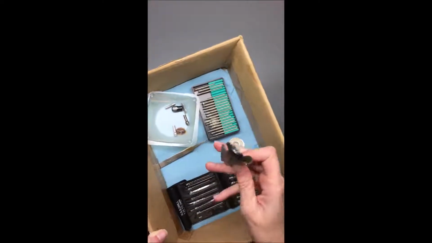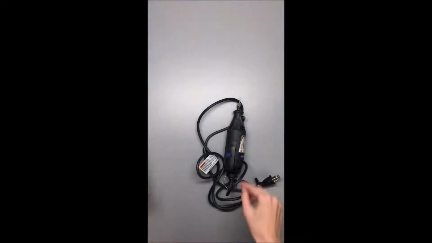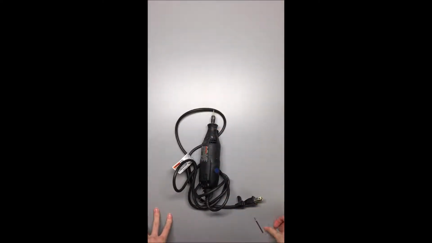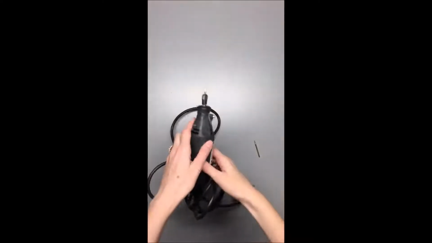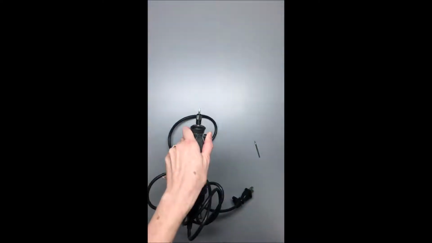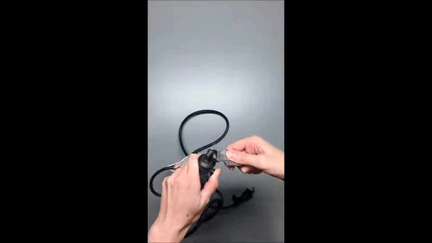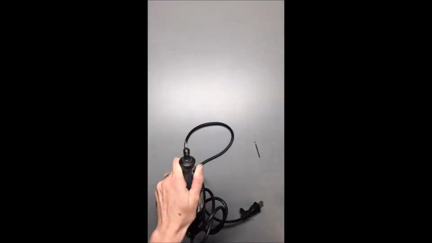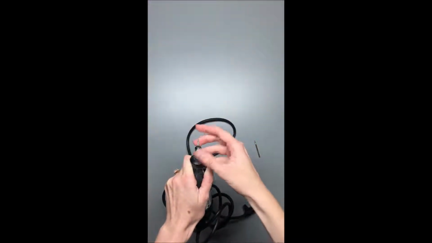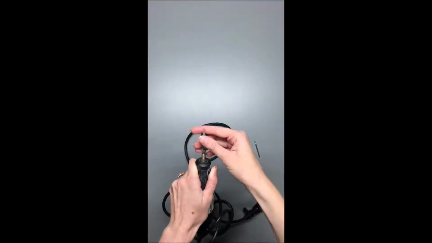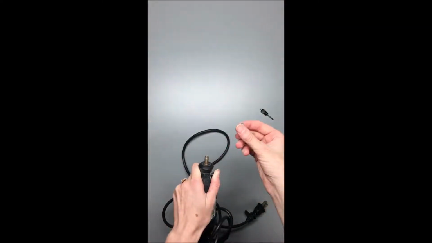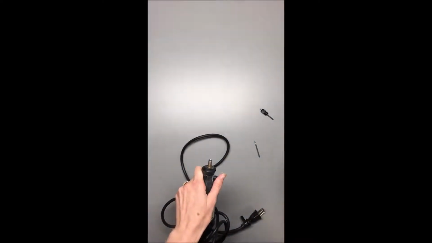Then we have a tool that'll help us get the chuck off. So there's already a diamond burr in here. We're gonna replace it with a different one. So make sure it's unplugged and pick it up and press this button right here. Then you can use either this tool or a pair of pliers to loosen up the chuck. Then you should be able to take the burr out. You can take the shank out too if you need a different size.